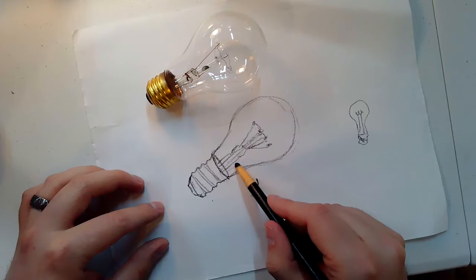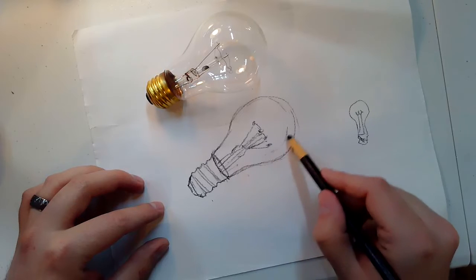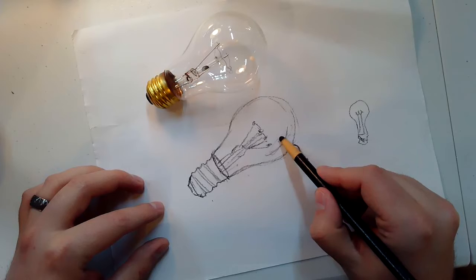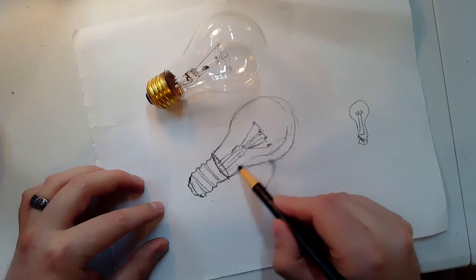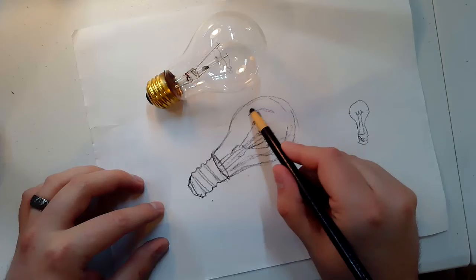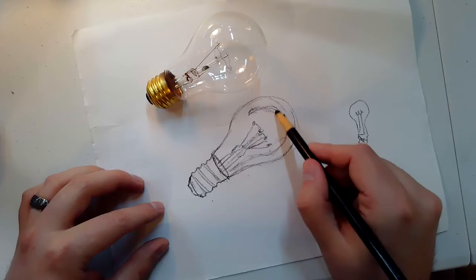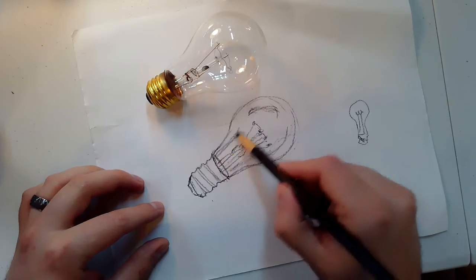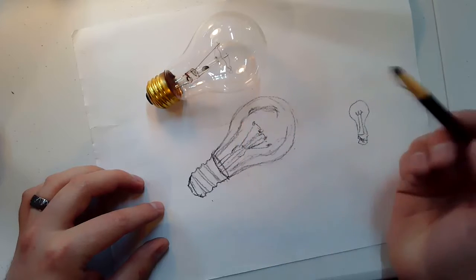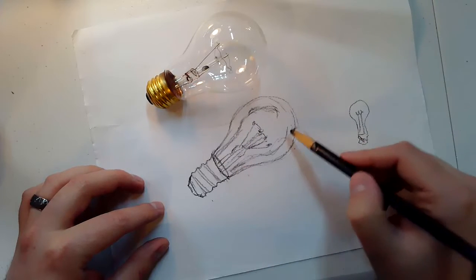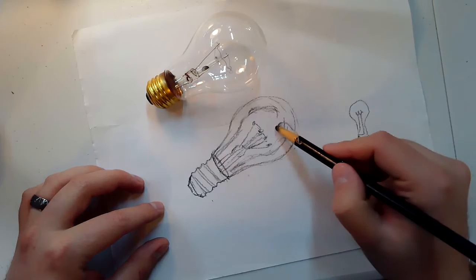Then I'm going to map out, I'm seeing kind of a darker part of my reflection here. There's obviously the light reflected there. That's coming in. You don't need it to be super detailed, since it's not just a drawing, it's going to be a painting, but the more areas you're able to kind of map out, the easier it'll be when we get to the painting.